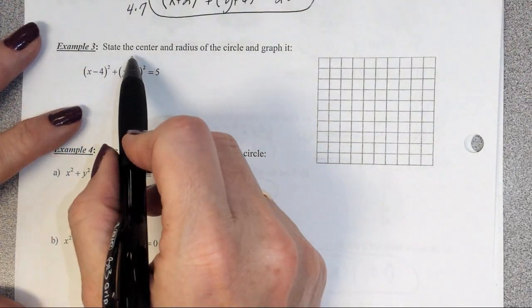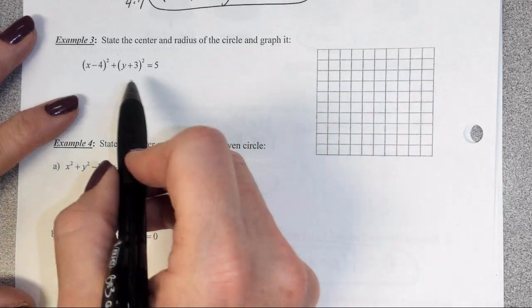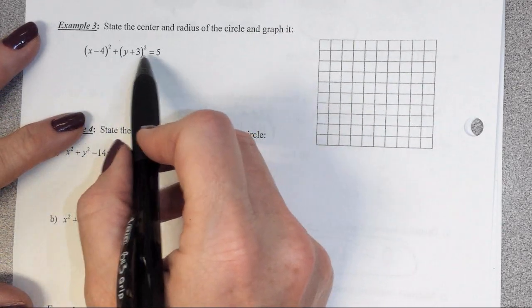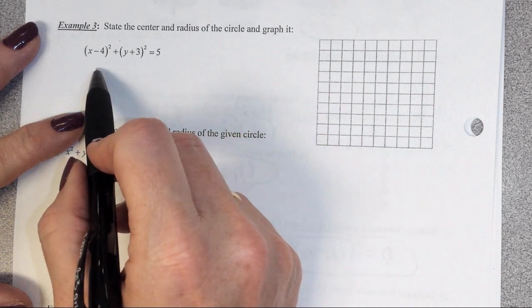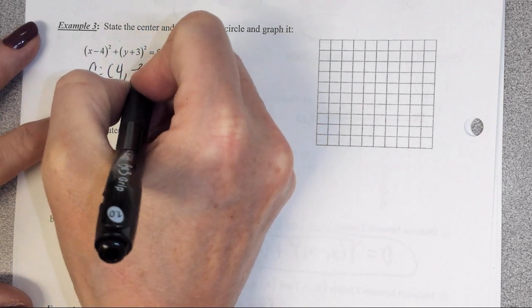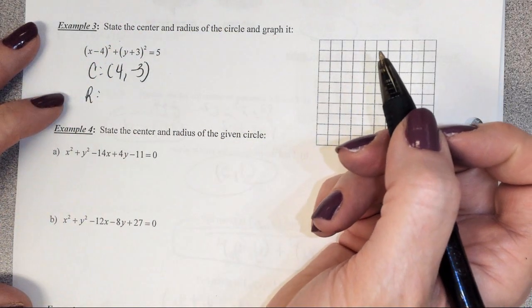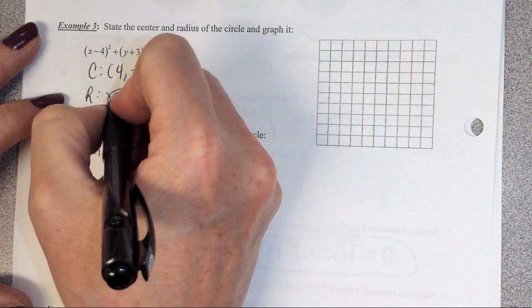All right, what about going the other direction? State the center and the radius of the circle and then graph it. So what is the center going to be? Michael, what's the center? 4, negative 3. Grace, what's the radius? Square root of 5. Good.